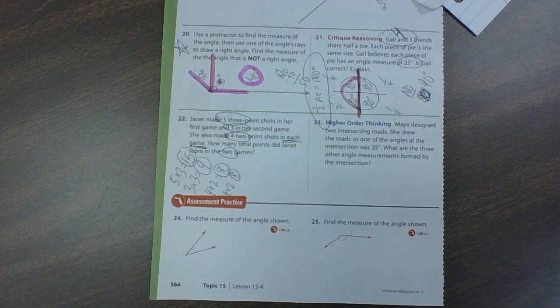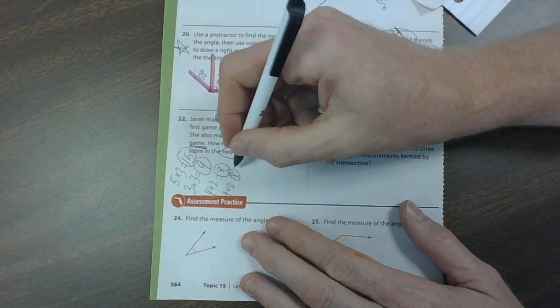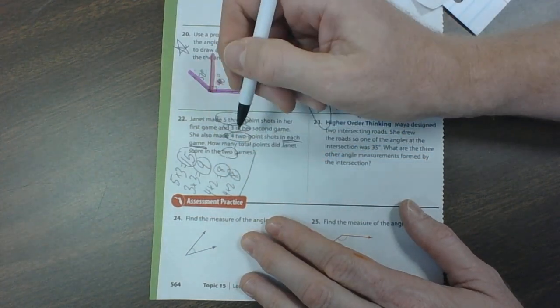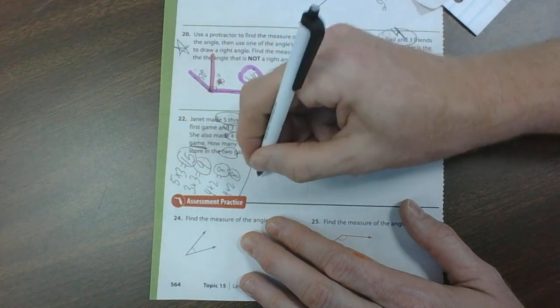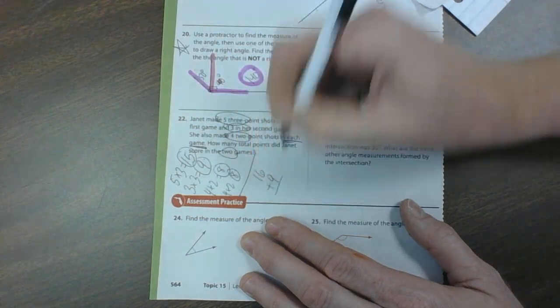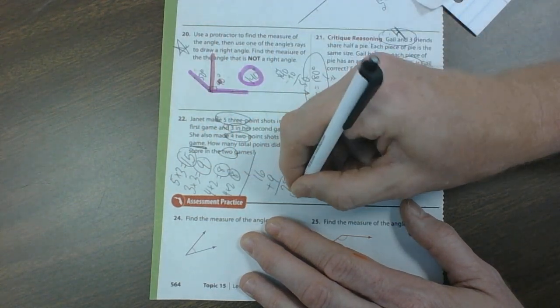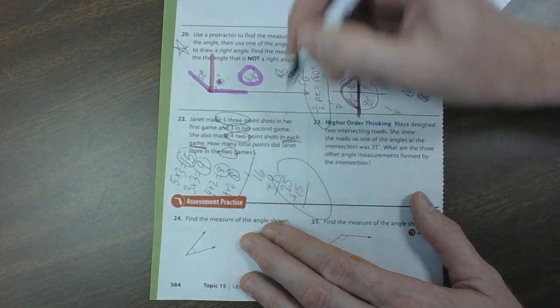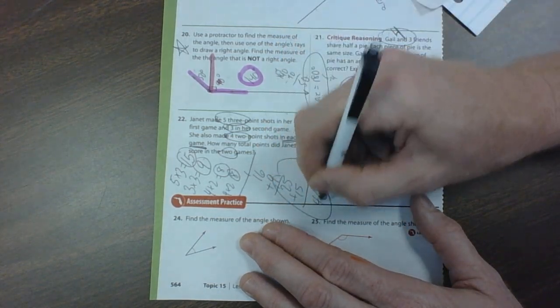What do you do with all those numbers? You add them up, okay? 8 plus 8, 16. So 16 plus 9, 25 plus 15. What's your final answer? She scored 40 points.